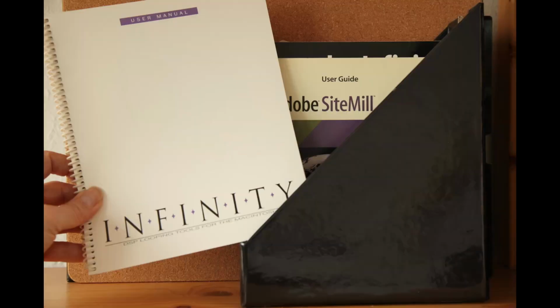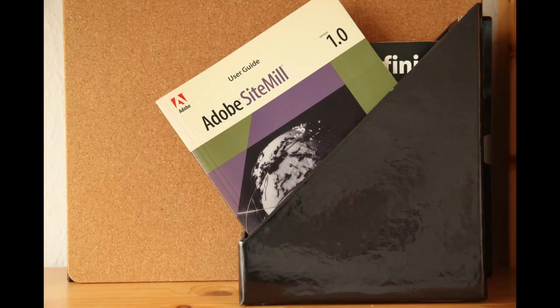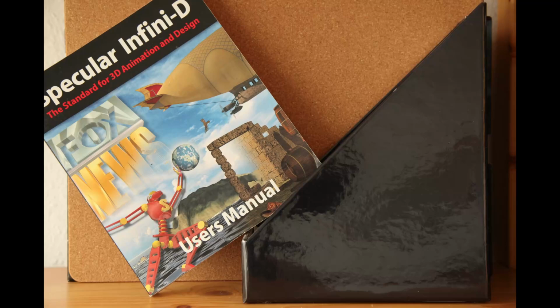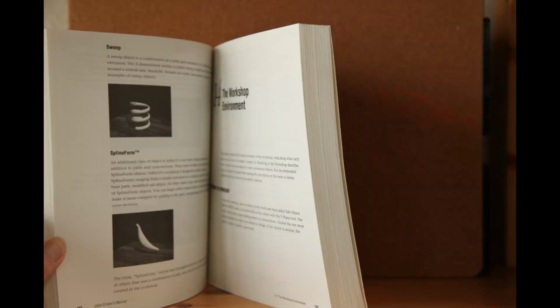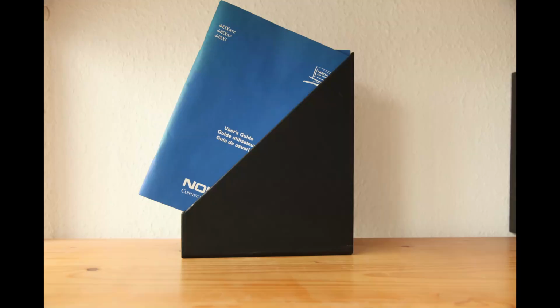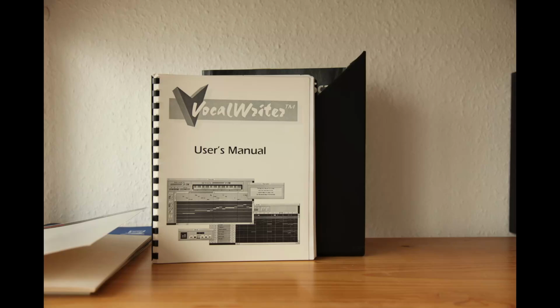I never used Adobe SiteMill, software for creating web pages, but I did use Specular Infini-D intensely. In 1996 it was outstanding, my first encounter with 3D animation. Mac Secrets, the manual for a Nokia monitor, Rebirth, a software synthesizer, and Vocal Writer, again, we've had this before.